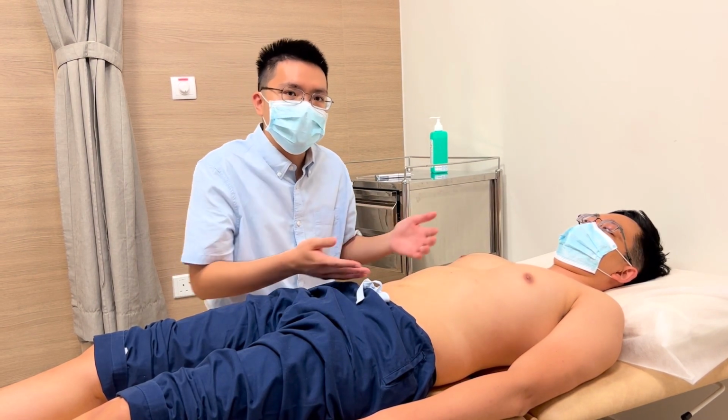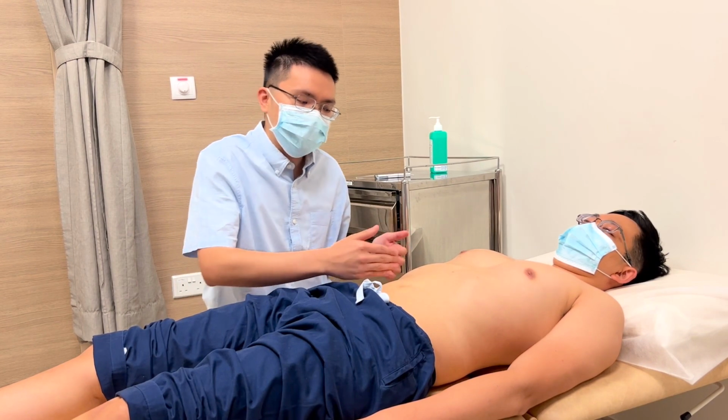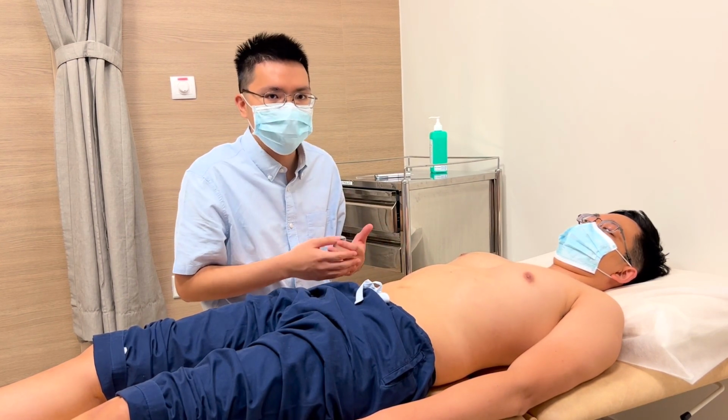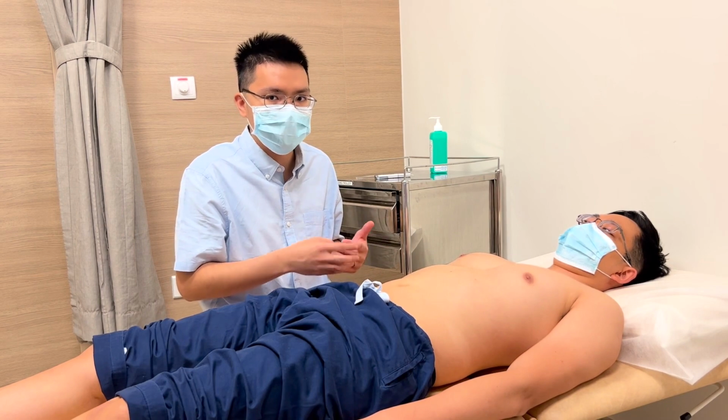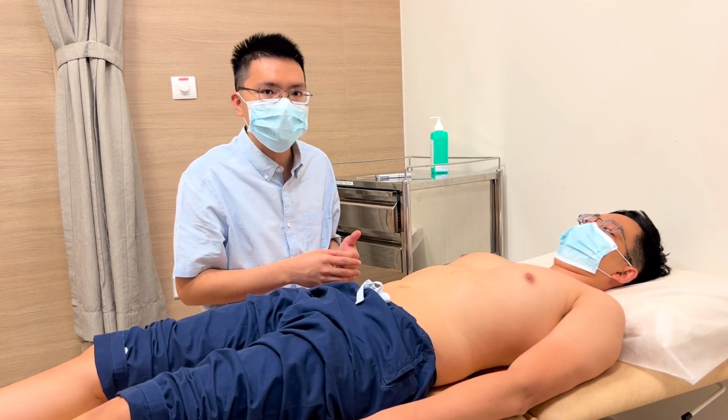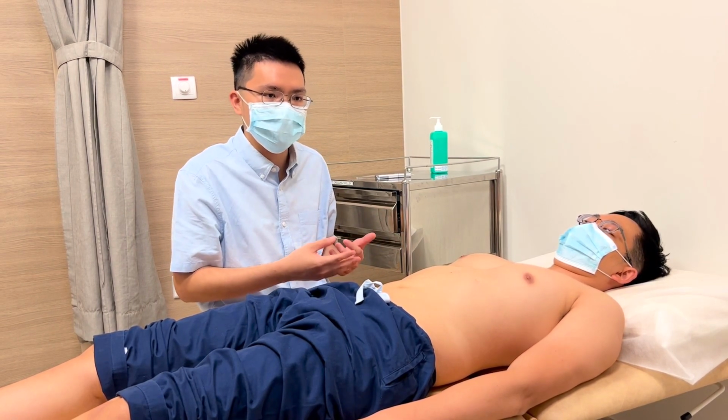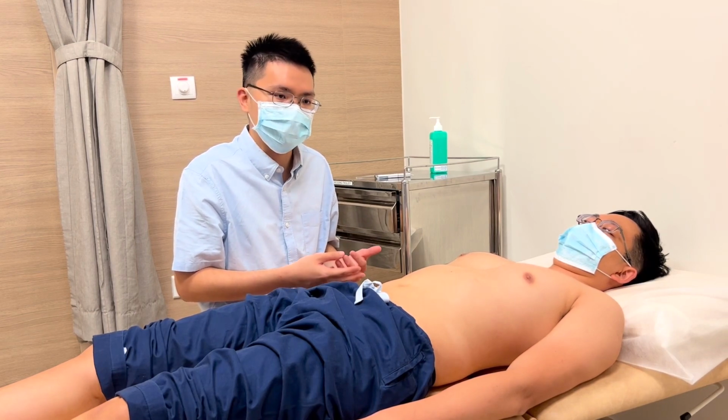Second, the outline of the mass. A mass that crosses the midline is unlikely to be the kidneys because they tend not to cross the midline, they are retroperitoneal organs. A mass that crosses the midline is more likely to be a liver or a spleen.